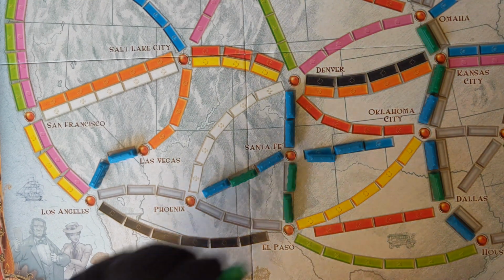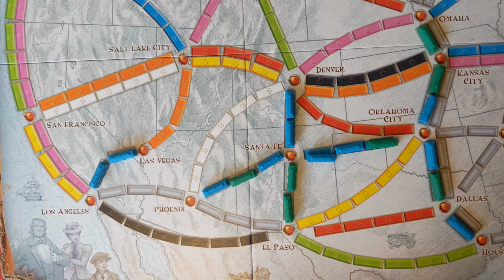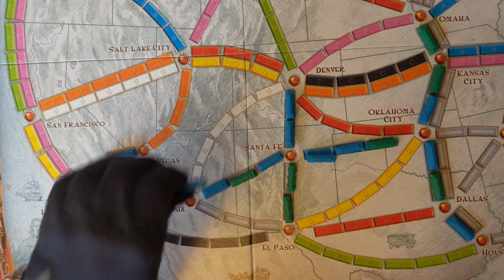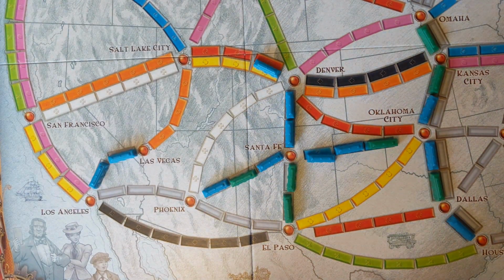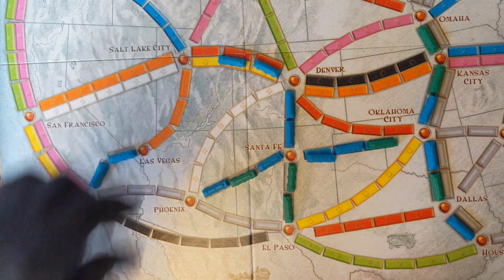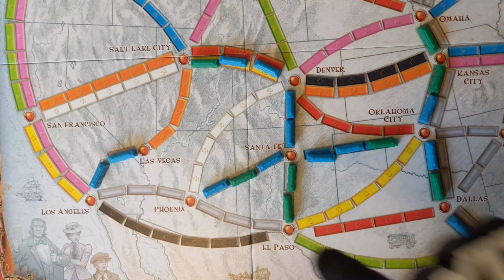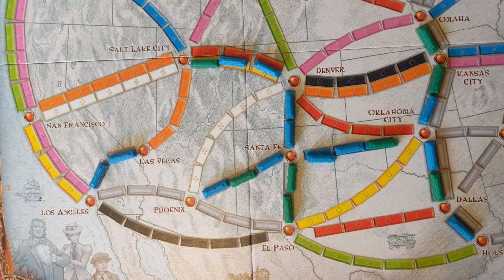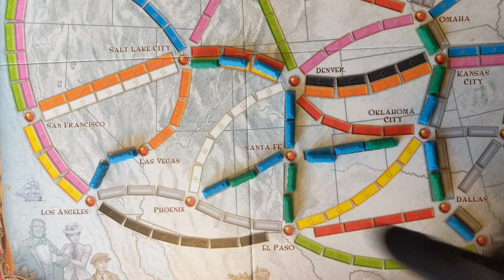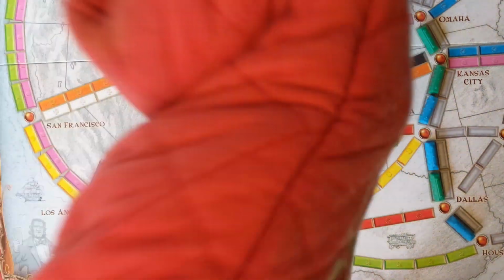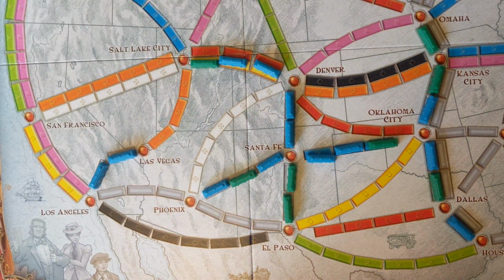Foxglove Chris, give us another one. Salt Lake City, Denver. Okay, Oven Mitt Chris? Not connected? Okay, we know what to do. Okay, Foxglove Chris. Phoenix, El Paso. Oven Mitt Chris? Are those already connected? Okay, they're connected already, so we'll skip those. Okay, Foxglove Chris. Give us another one. Phoenix, Los Angeles. Oven Mitt Chris? Not already connected. Okay.